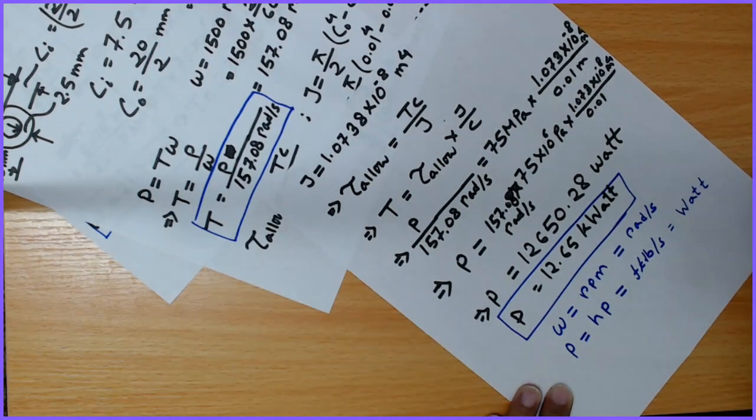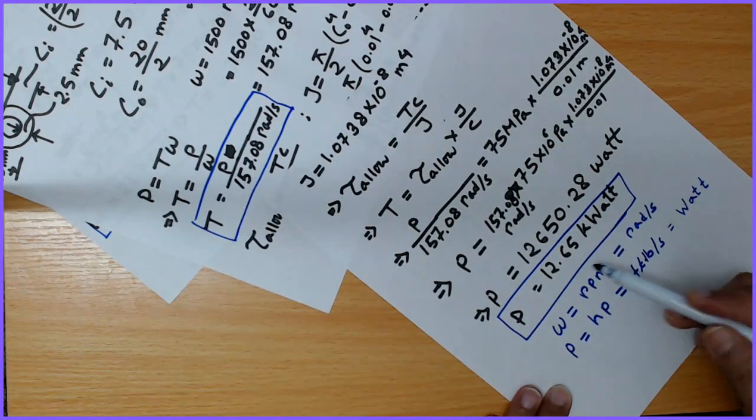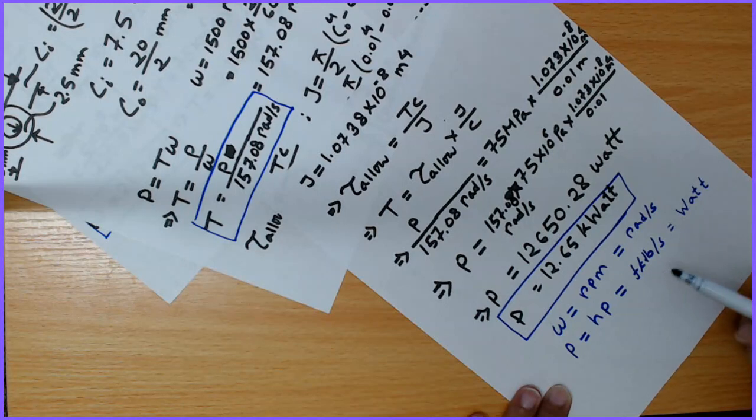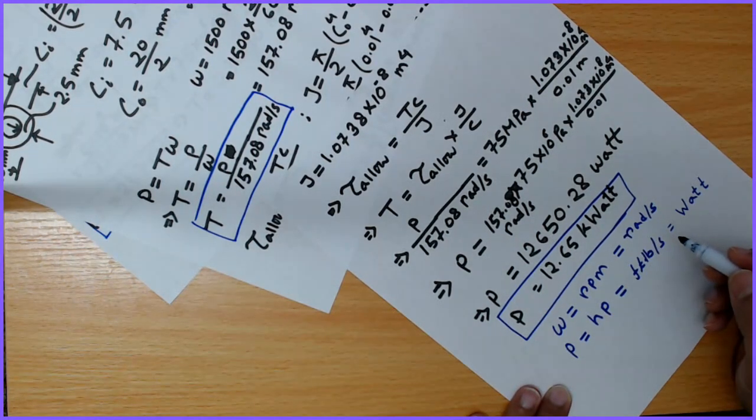Okay, so these types of conversions are very crucial to solve those problems. So when you solve the problem, please check your units very carefully.